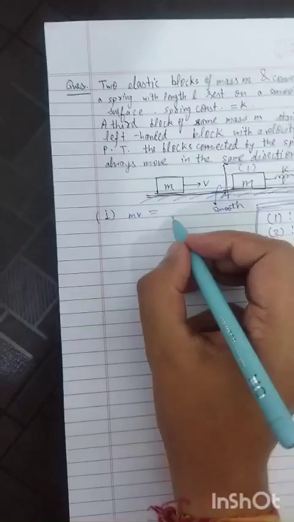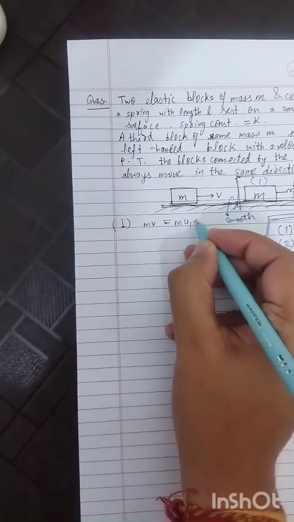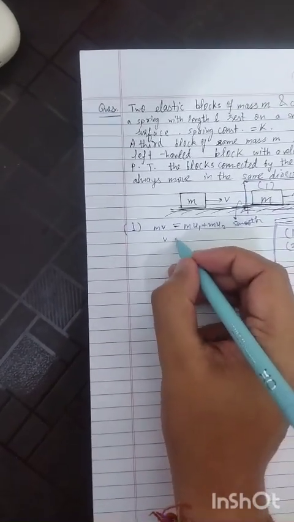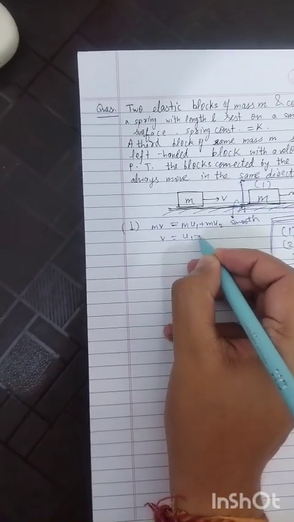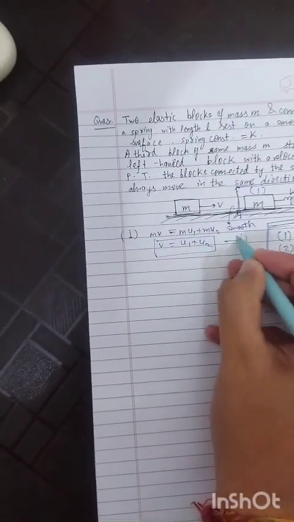Now to conserve momentum, the initial momentum is mv, finally it is going to be mu1 plus mu2. Okay, from here if you cancel all the m's, you get v equals u1 plus u2, and this is a very important equation you got here, call that equation 1.